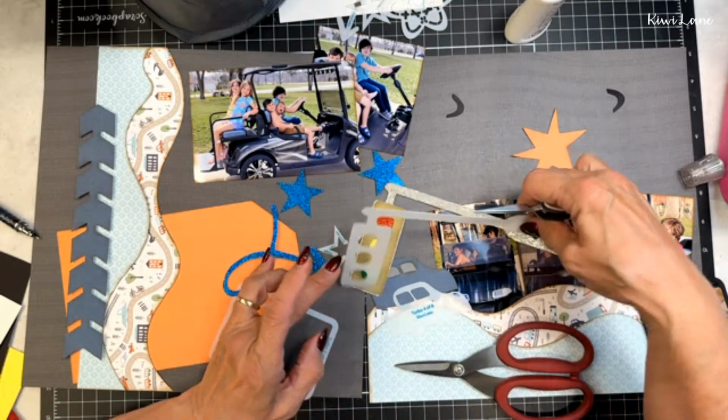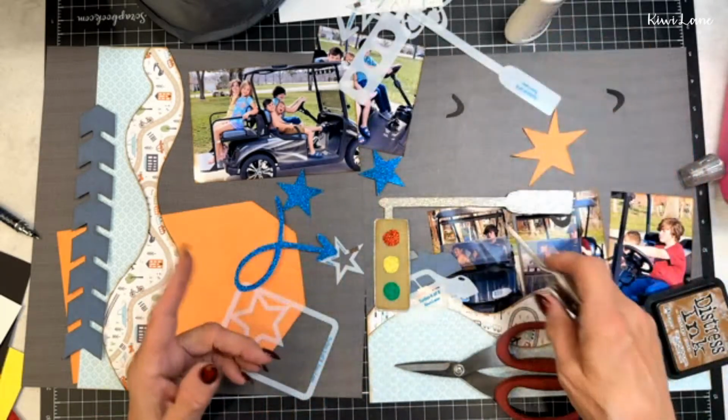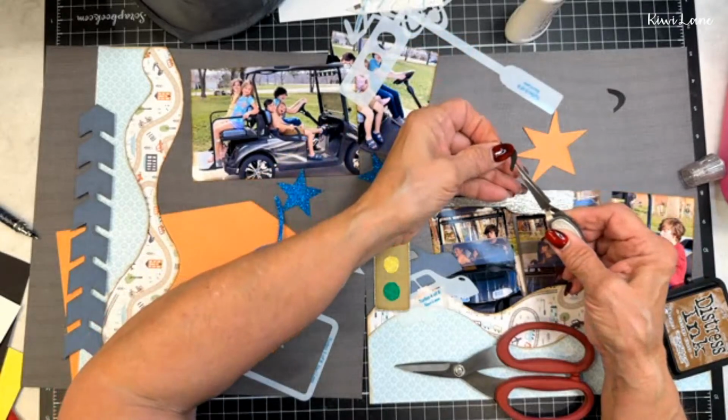Okay, we got those on. Now I can take those off. If you like that look right there, you can. All right, we're going to do this.